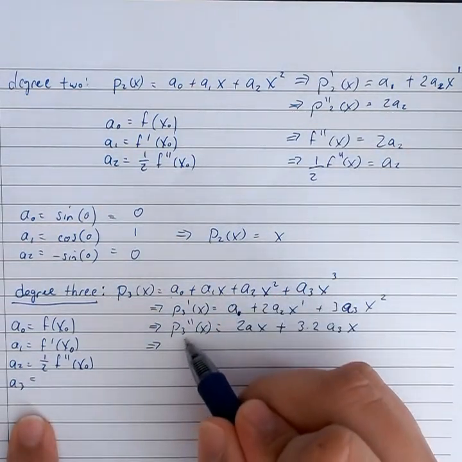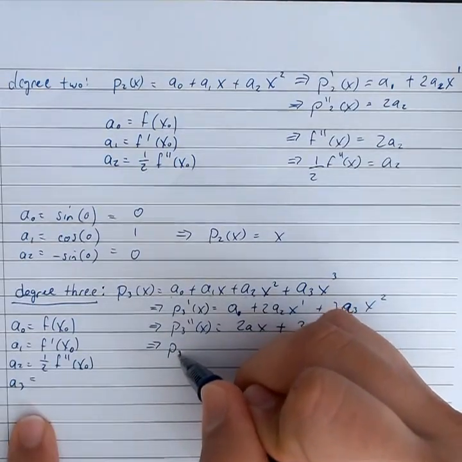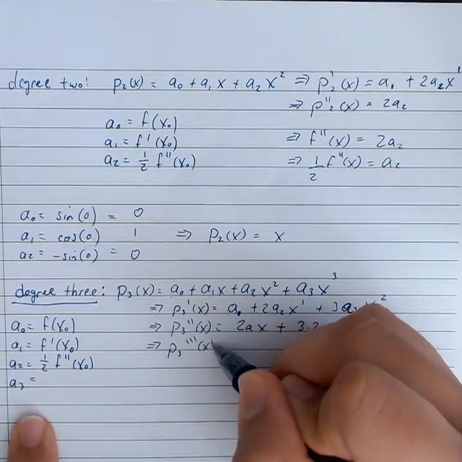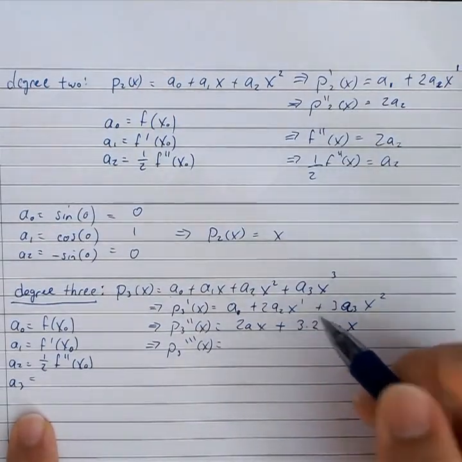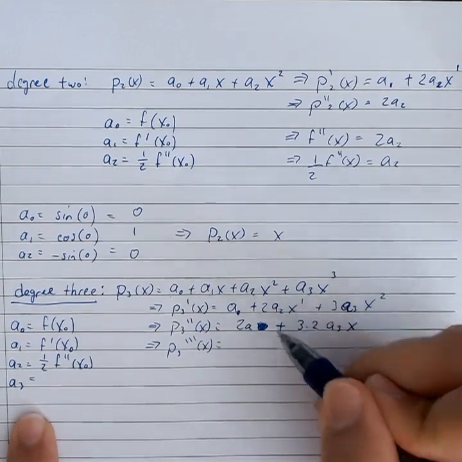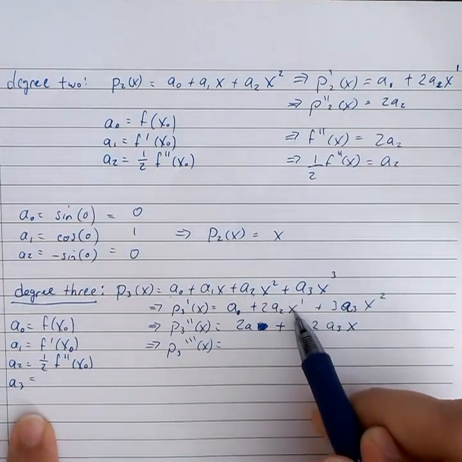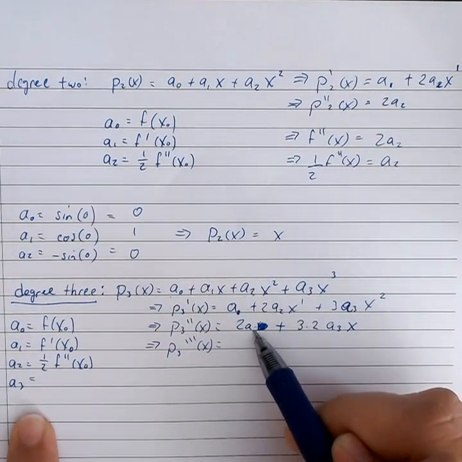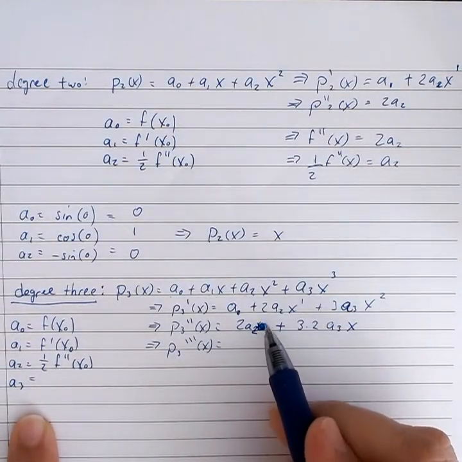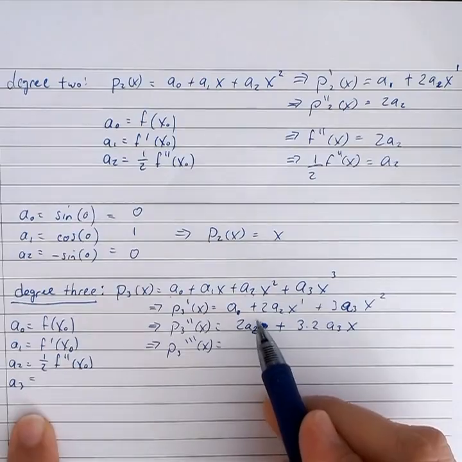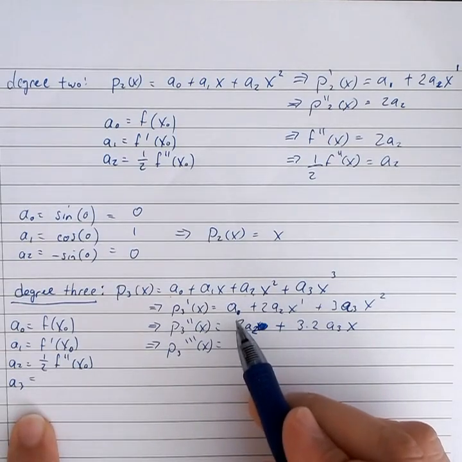And now let me take the third derivative. P sub 3 triple prime of x. All right, well, my apologies, there's not supposed to be an x there. The derivative of a constant times x is just that constant. Okay, so now I'm taking the derivative. That's a constant. And the derivative of a constant is 0.